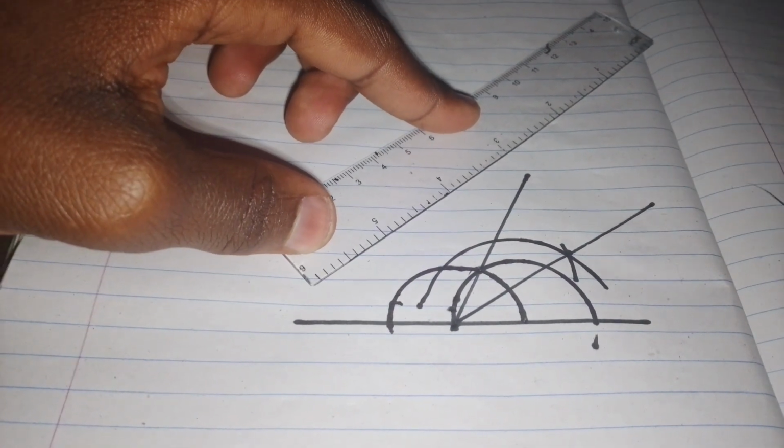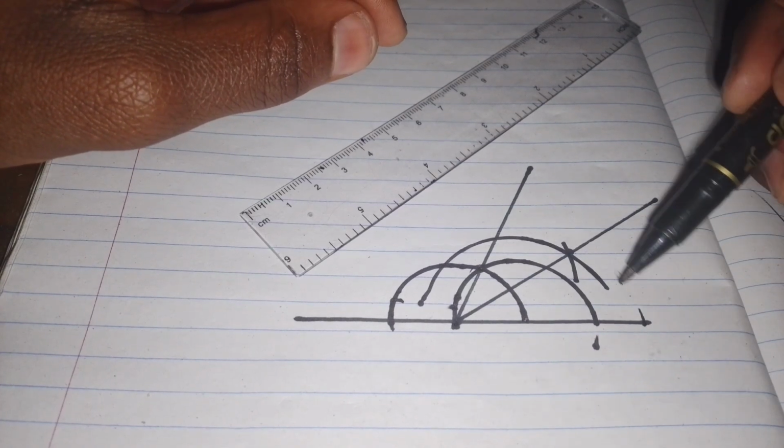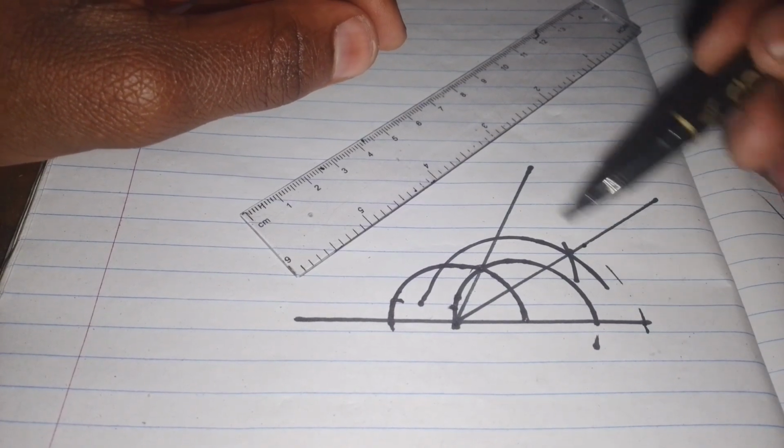So to construct a 15 degrees, you're just going to bisect 30, because from here to here, this is 30, and from here to here, this is 60.